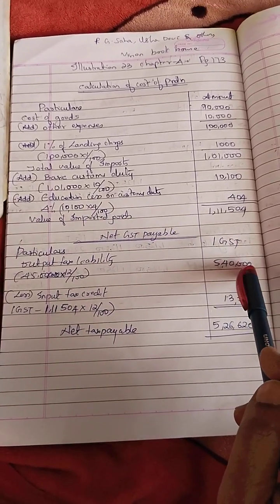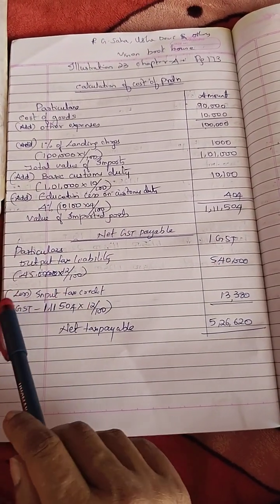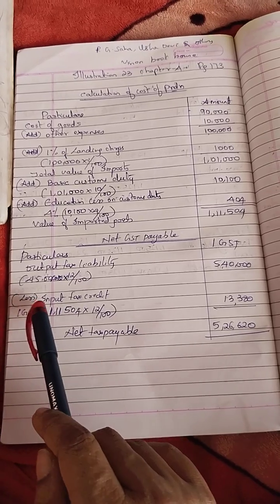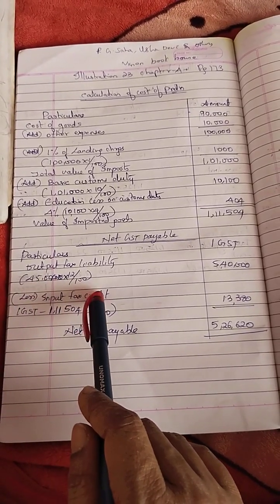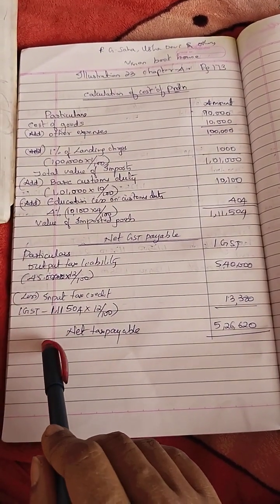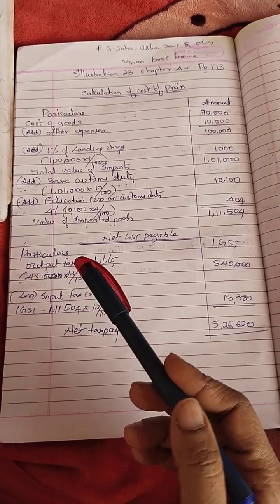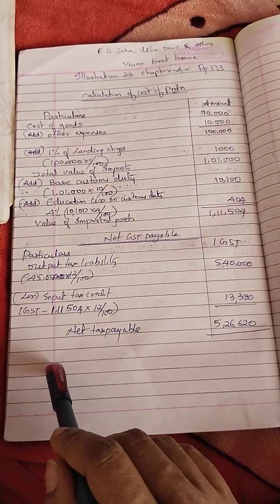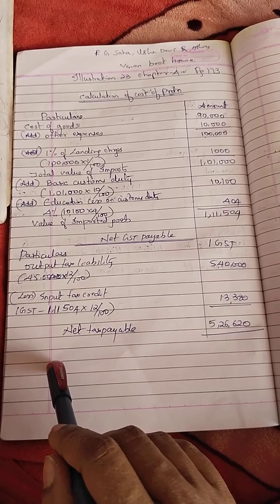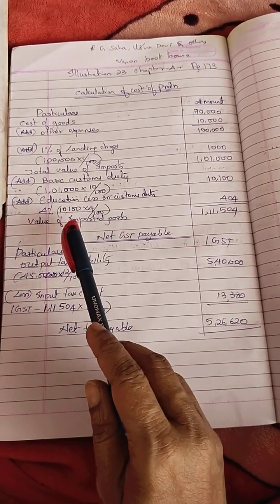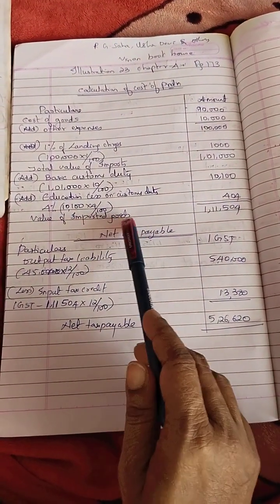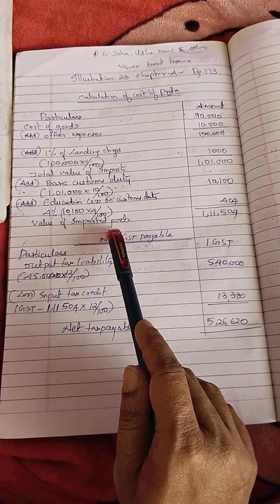Alright, so now we have to calculate our input tax credits. In order to calculate the input tax credit, it will again be the IGST percentage on the purchases that is made. What is your purchase? Whatever you have imported, isn't it? The value of the goods that you have imported.